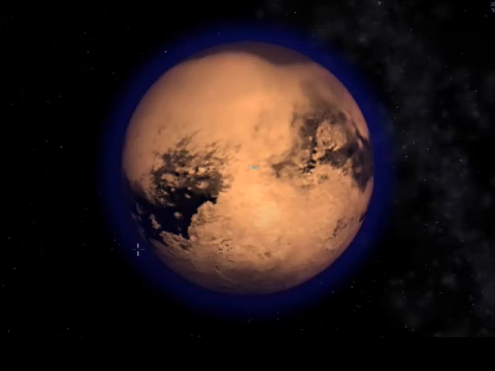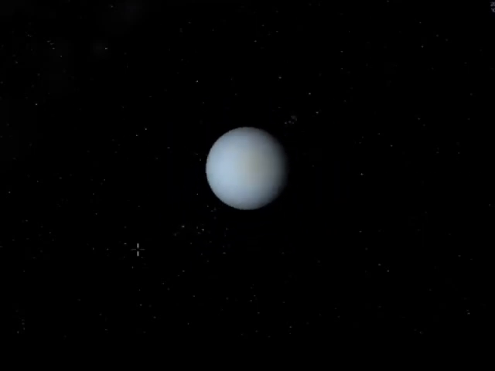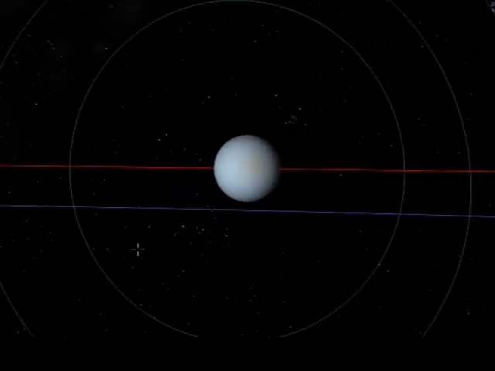But let's go on now to the next planet, which is Uranus. So here's Uranus, one of the ice giants, made of things like methane and ammonia, which gives it the bluish colour. Uranus also has its moons.